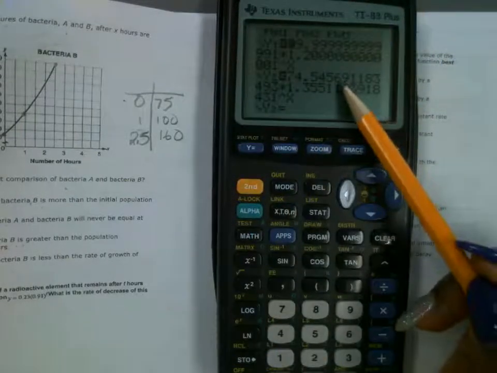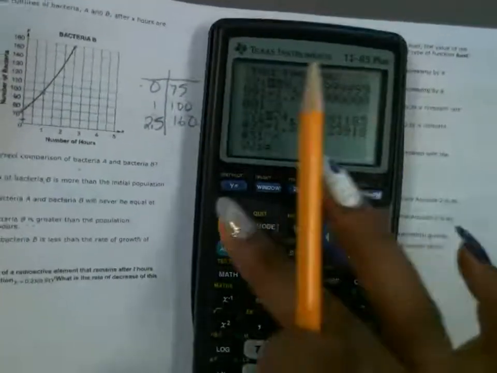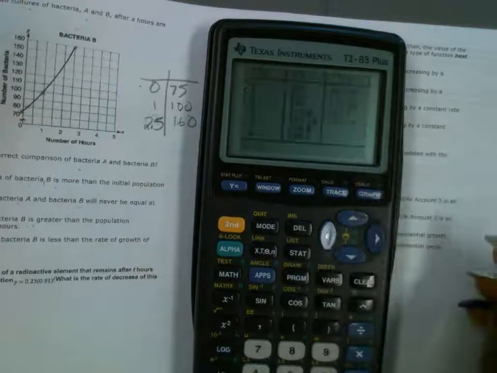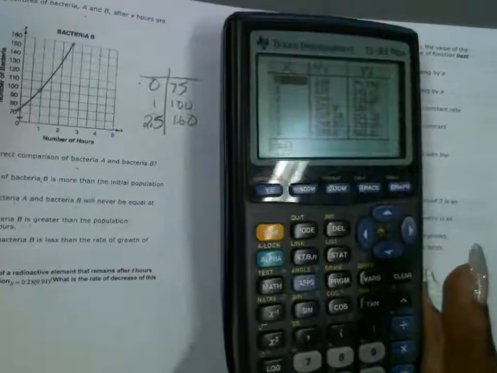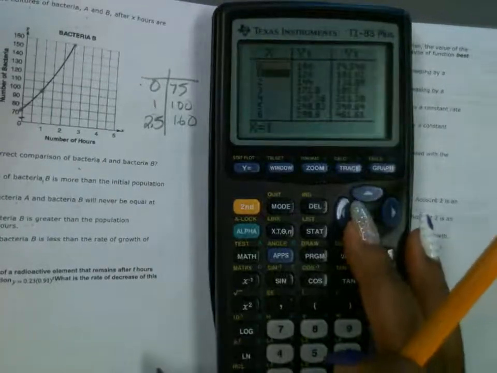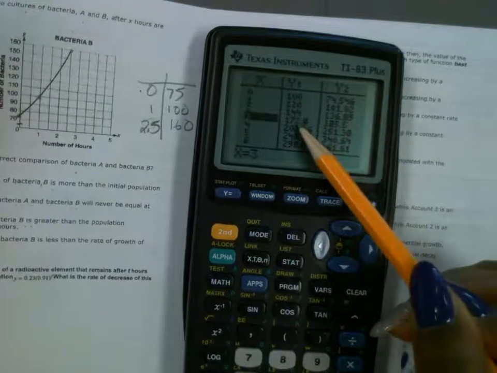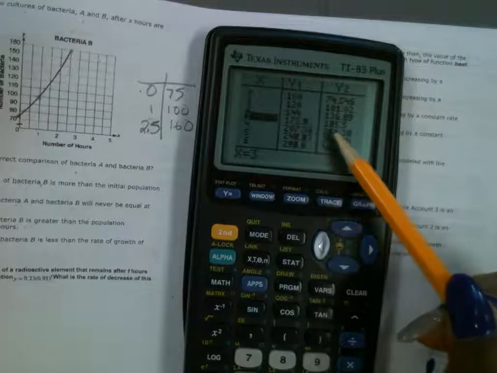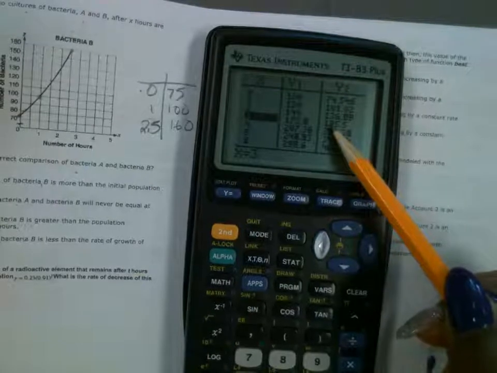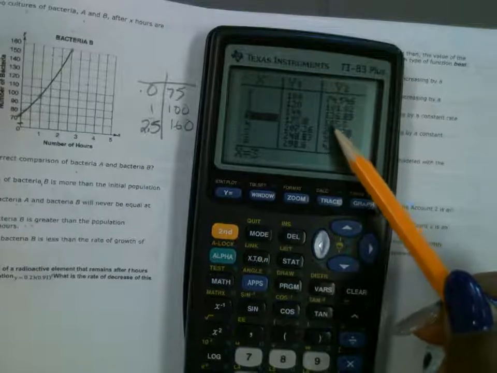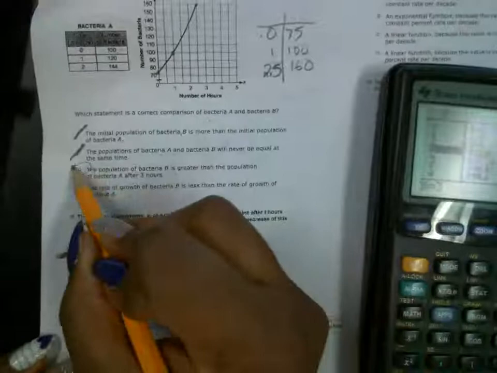Do you see it? Okay, so now let's make a comparison. We're going to go to the table, second graph, and we're going to look for where it is 3 hours. Okay, so at 3 hours, this one is at 172, and this one's at 185. The population of B is greater. Do you see how B is greater than A? So C is our answer here.